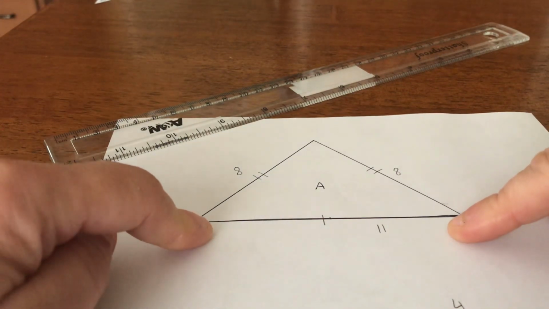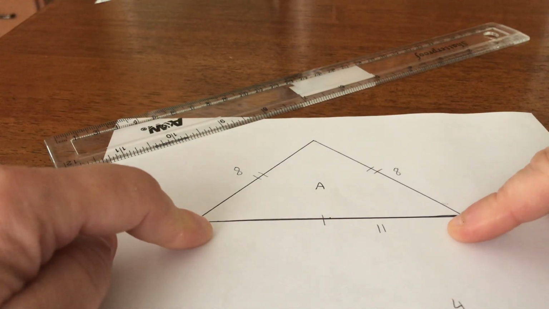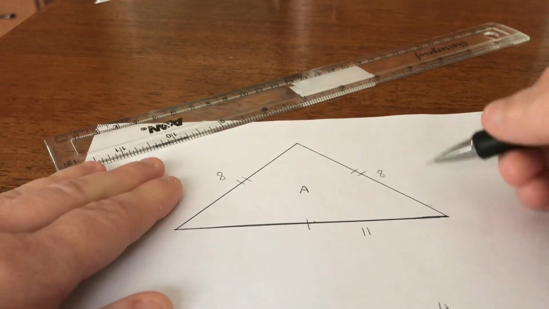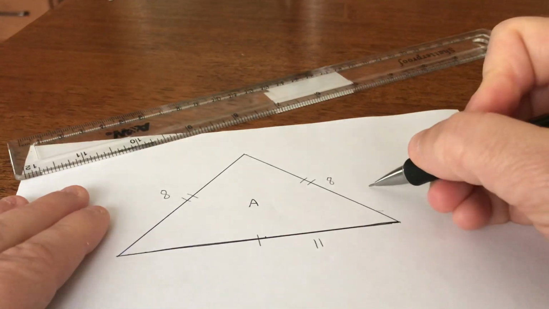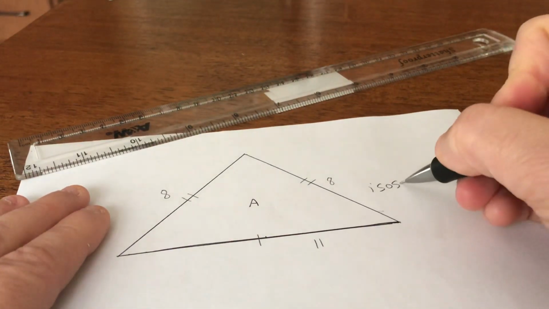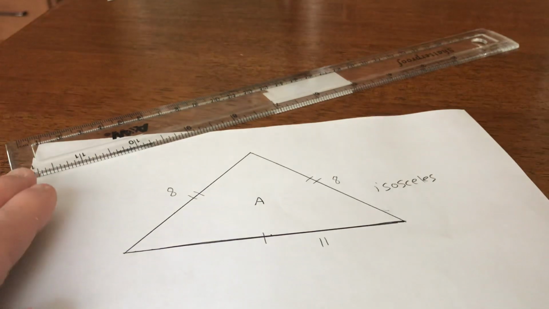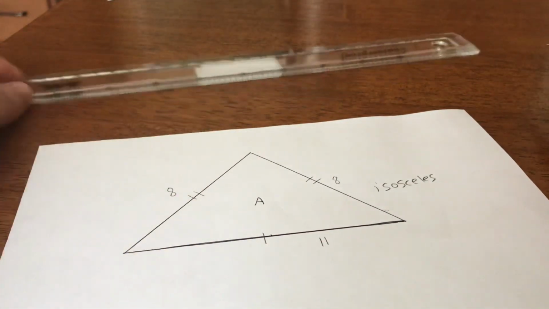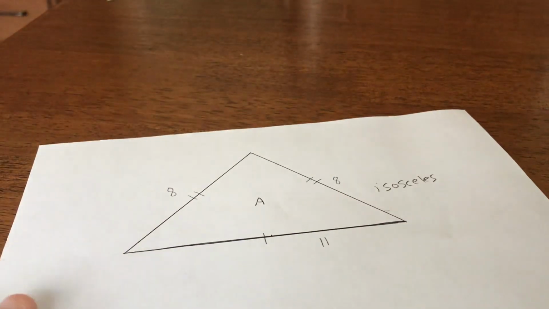So when you have 2 sides of a triangle that are congruent or the same, and one that is different, it has a special name. It is called isosceles. Make sure I spell that right. Isosceles, okay? So this is isosceles. All right, and then there's one more name for triangles based on its sides.